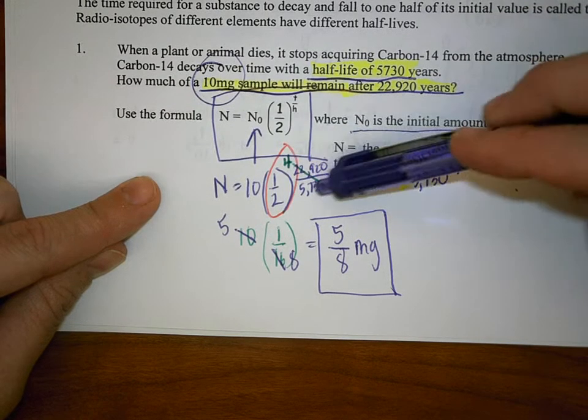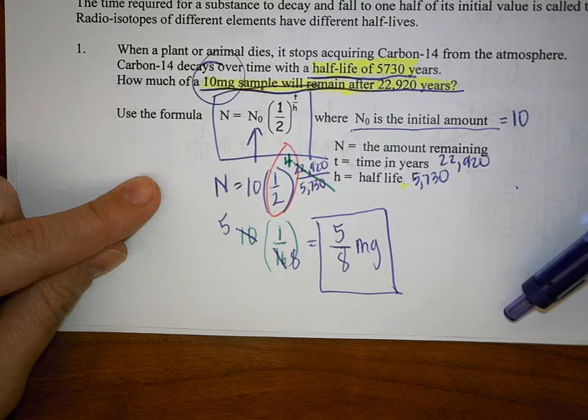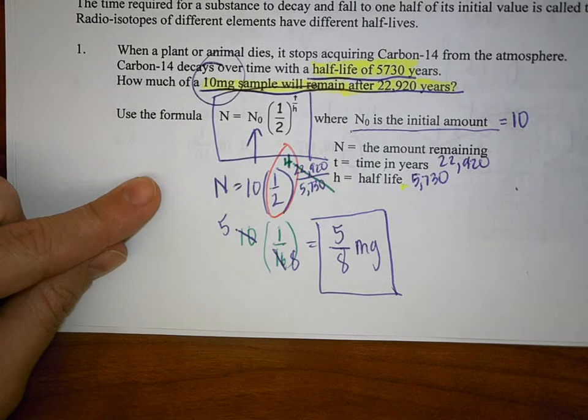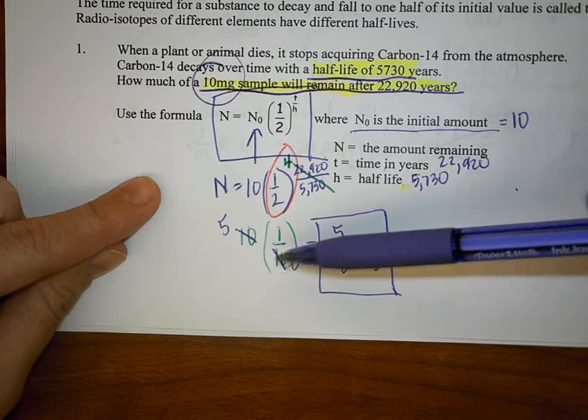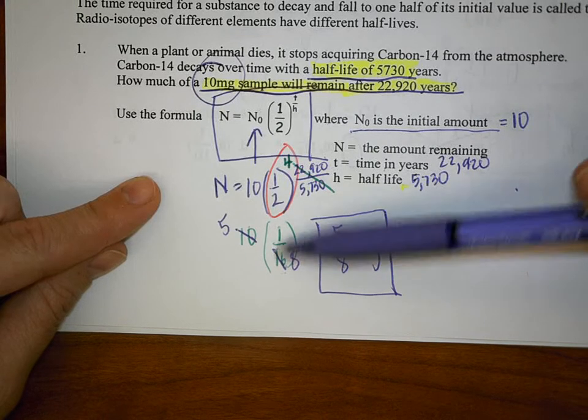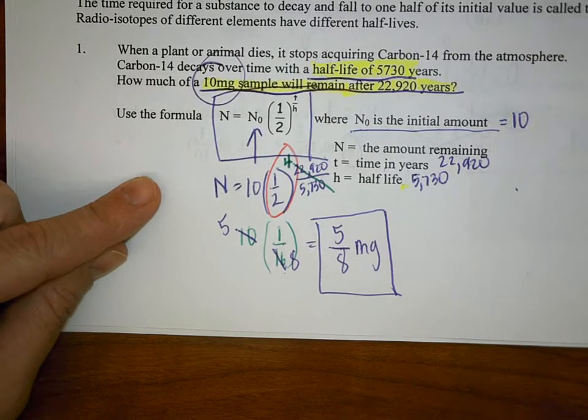I divided that, which reduced to 4. PEMDAS, or order of operations, tells us that we have to do exponents first. So that's why I did 1/2 to the 4th power, which is 1 over 16. Then I just had 1 over 16 times 10, and I reduced it and got 5/8.